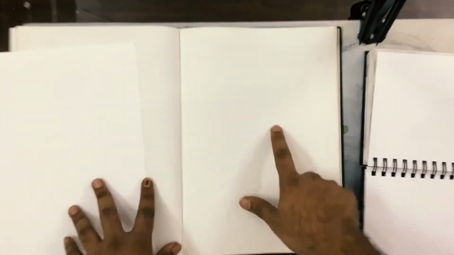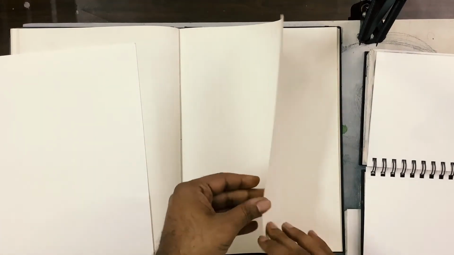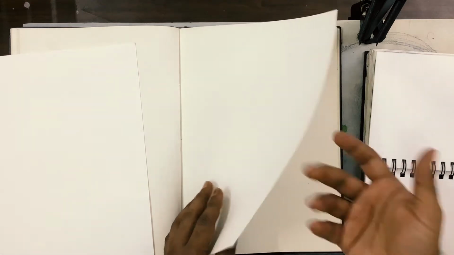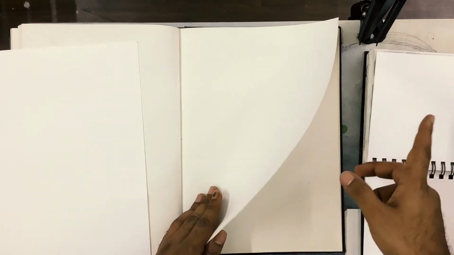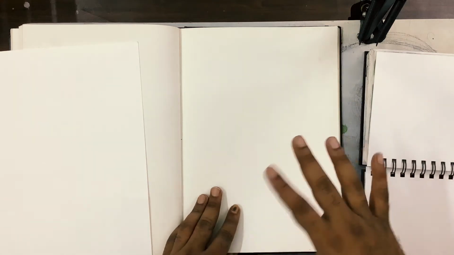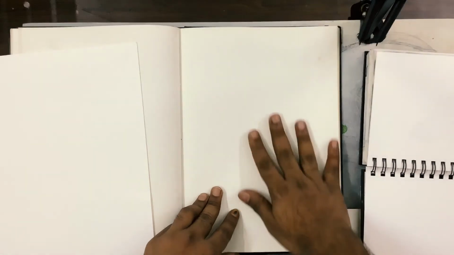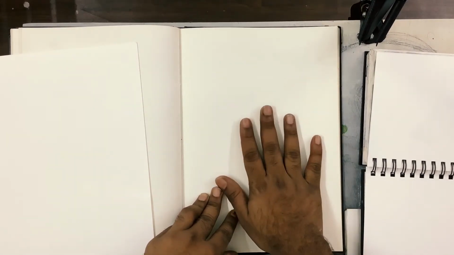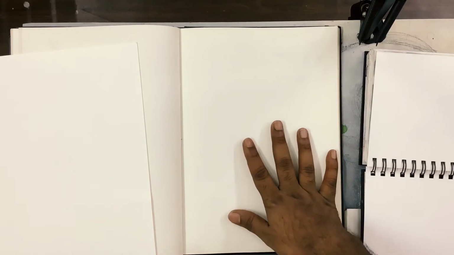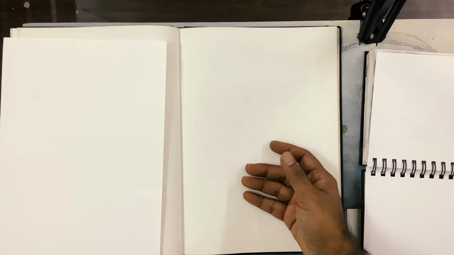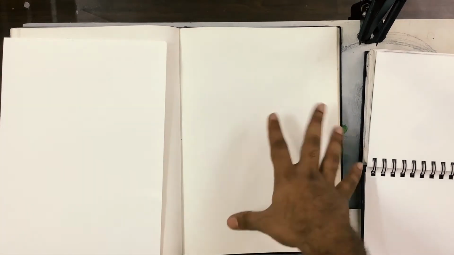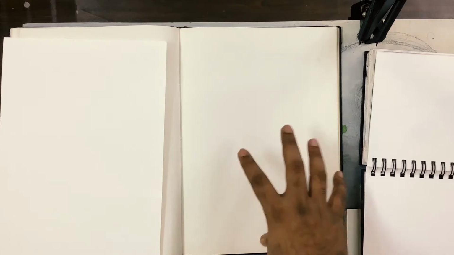The next one that I'll be going for is a 110 GSM paper with some grain, this one right here. If I turn a page, you can understand that it has a certain thickness in comparison to the previous one, and the color is a little faded. It's a little off-whitish in its flavor, and there is a coarse grain on it. This coarse grain is very premium to feel while you're working on it, and this is one of the papers that I normally use for my drawing.